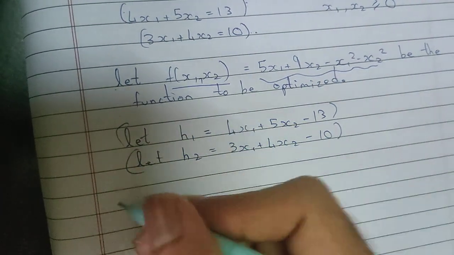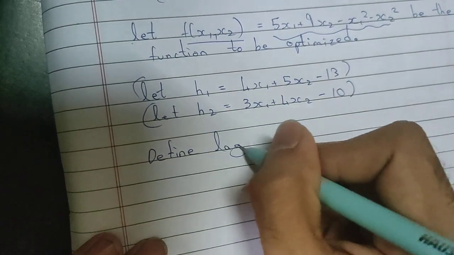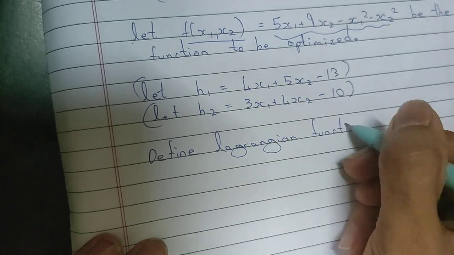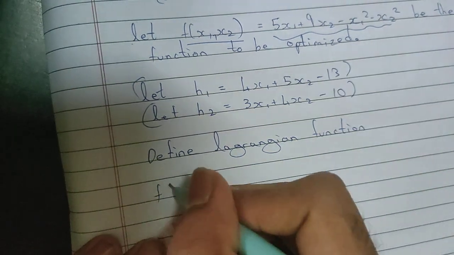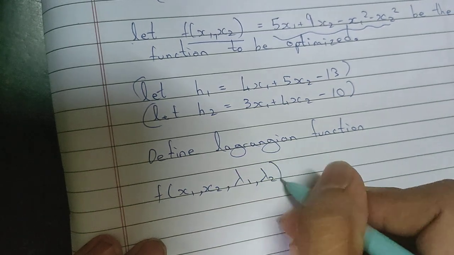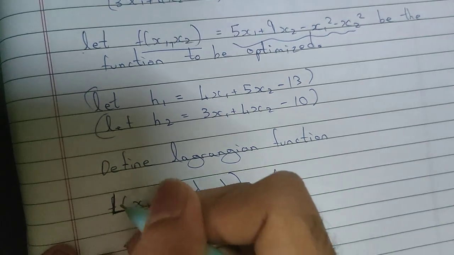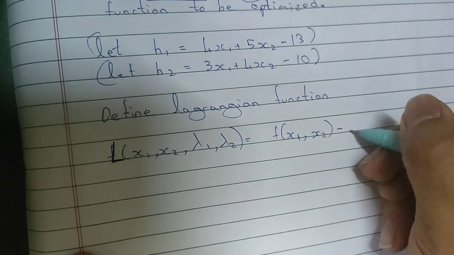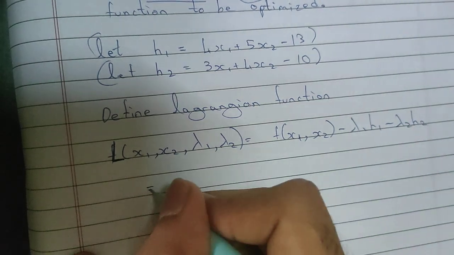Since we have two constraints, now when we are defining a Lagrangian function, we shall have two Lagrangian multipliers, lambda 1 and lambda 2. So we'll have L of x1, x2, lambda 1, lambda 2, which is the Lagrangian function. So capital L is equal to f of x1, x2, our function, minus lambda 1 h1 minus lambda 2 h2. Now we just substitute this.